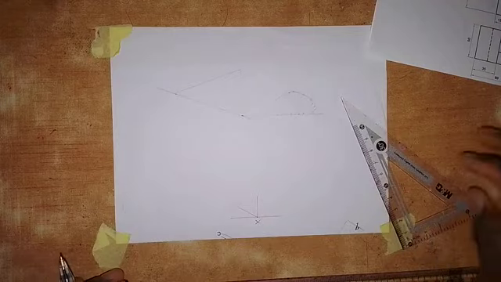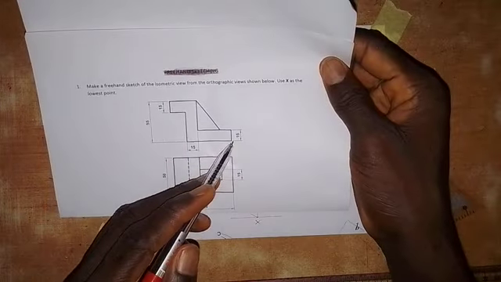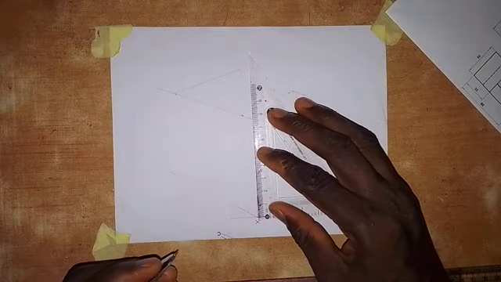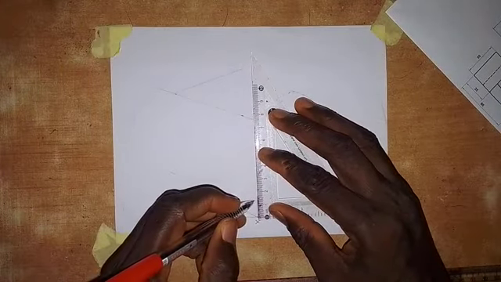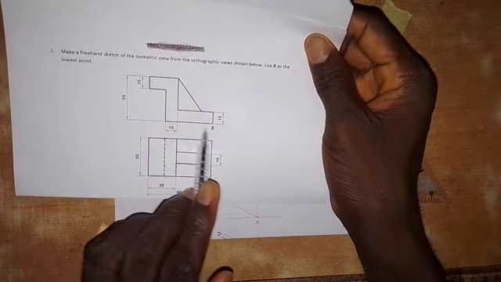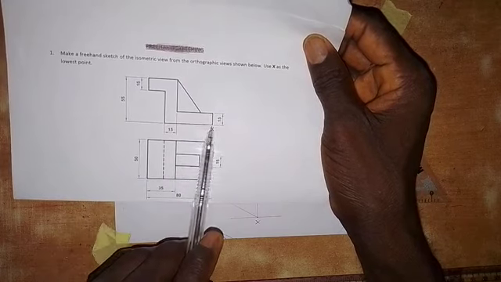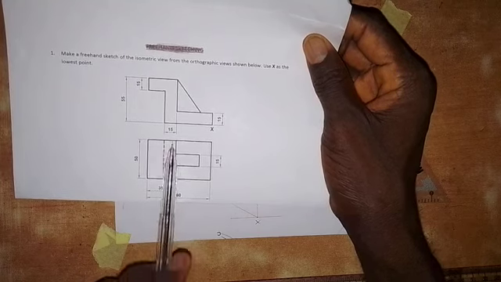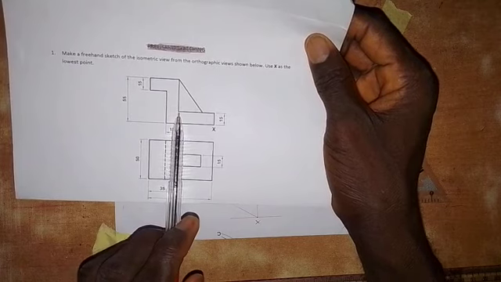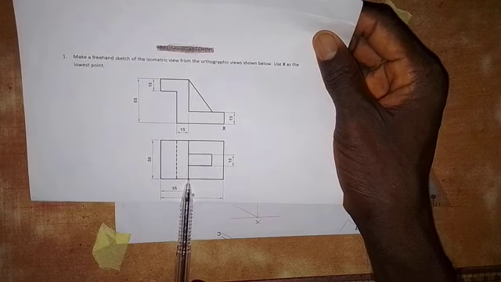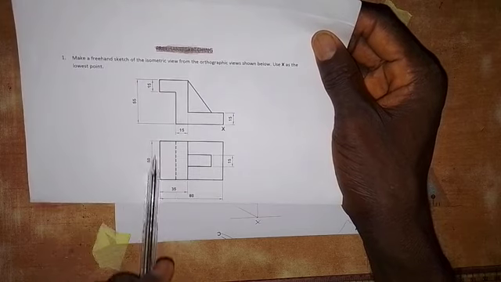The next thing that we are going to do is that, as we have here, the thickness from here to here is 15 millimeters. So we come onto this line at this point and take 15 millimeters up. So this is 15 millimeters. Now we are going to be taking the measurement of this line. What is the distance from here to here? In the plan, we have total length to be 80 millimeters, but to this point here on the front elevation, we have it to be 35 millimeters from this point to this end here.